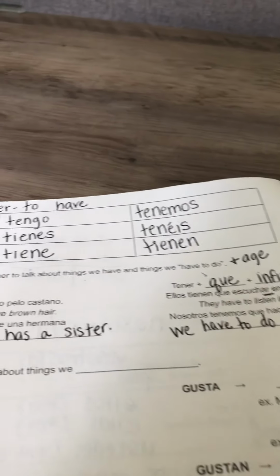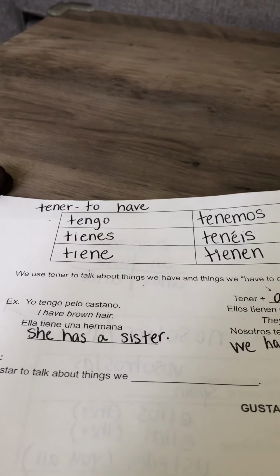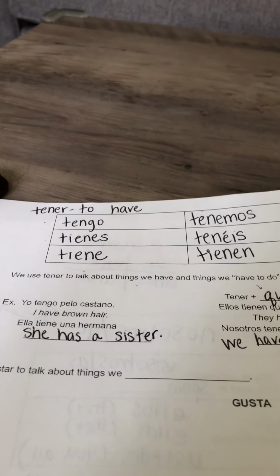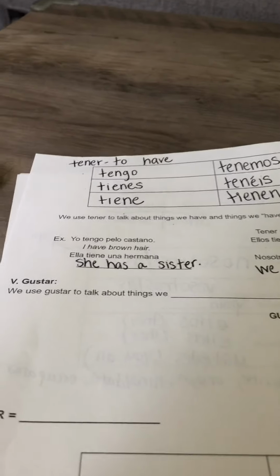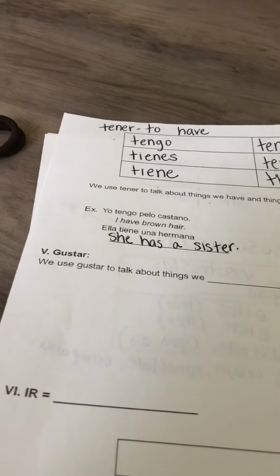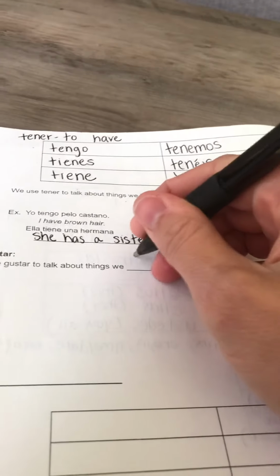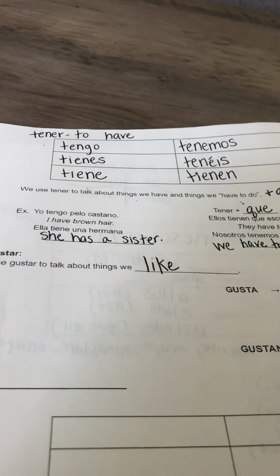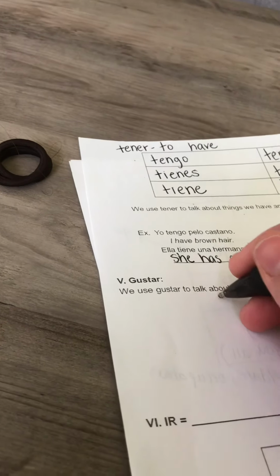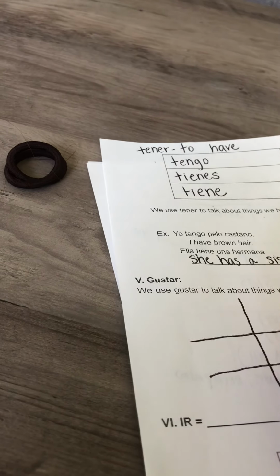All right, so that's tener. Tengo, tienes, tiene, tenemos, tenéis, tienen. Don't forget, we'll have lots of practice once we're finished with these notes. All right, another irregular verb is the verb gustar. We use gustar to talk about things that we like. Okay? Your forms of gustar, I forgot to put a little chart here. Here are your forms of gustar.